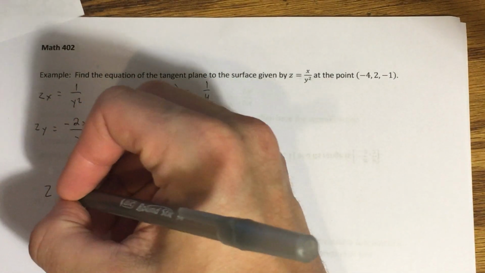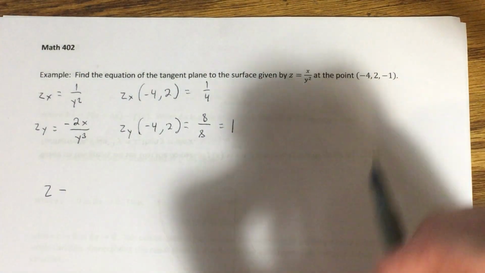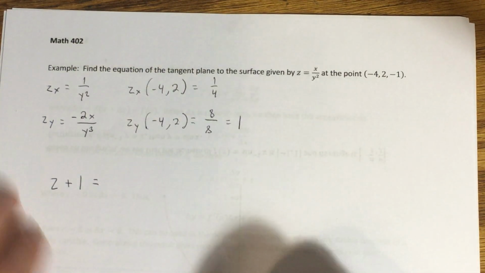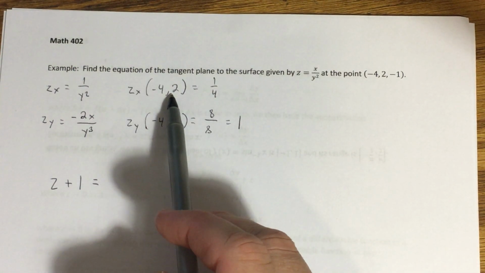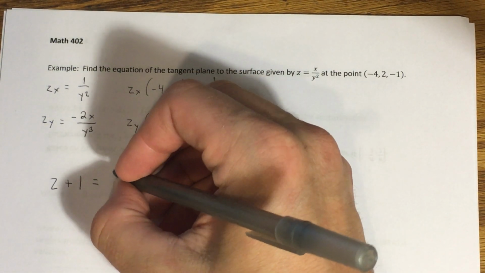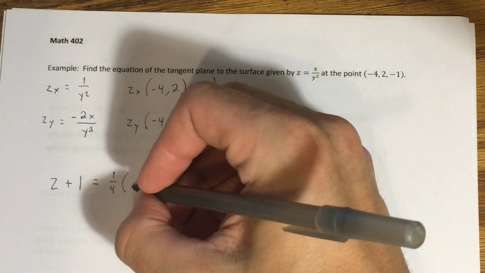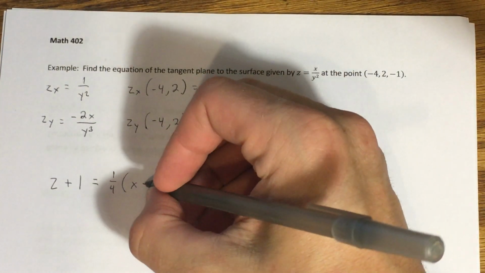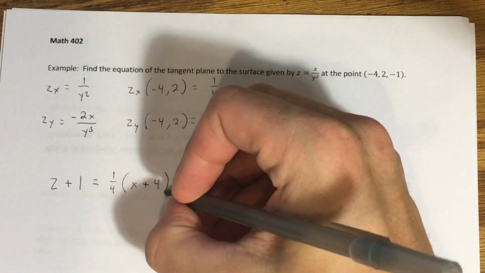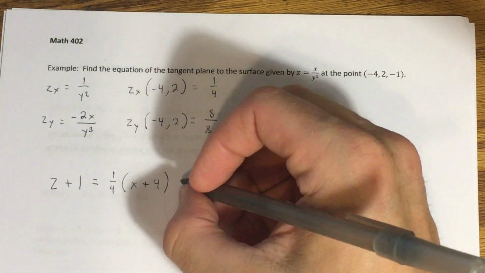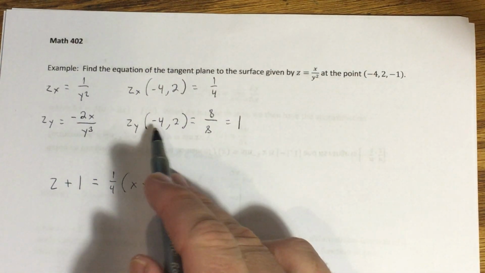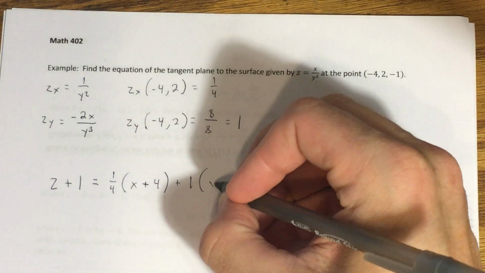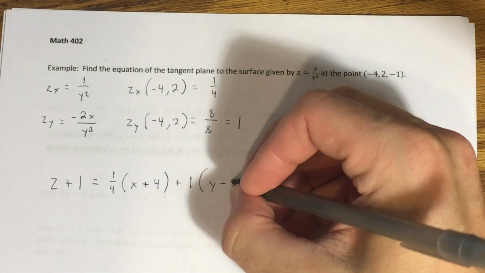That would be z minus -1, so really it's z plus 1, equals zx of (-4, 2), which is 1/4, times x minus my x coordinate here, which is -4, so I'm going to say +4 there, and plus zy at (-4, 2), which is 1, times y minus my y coordinate 2.